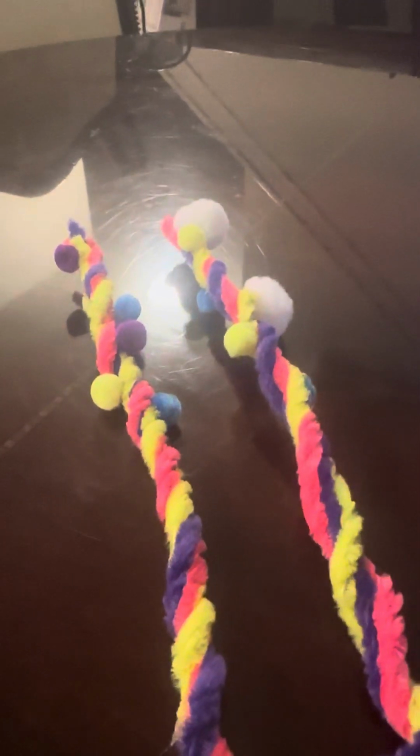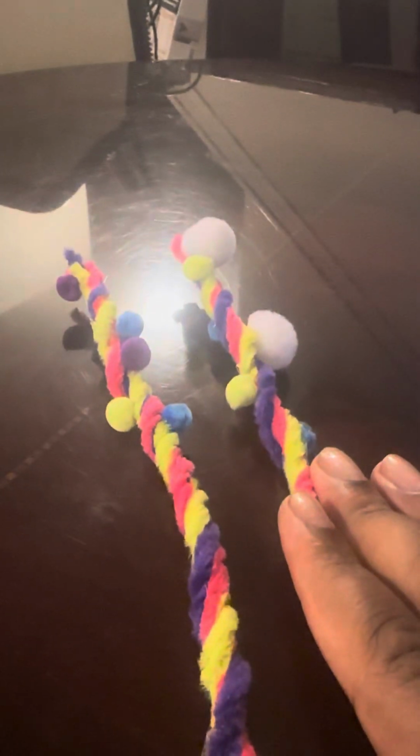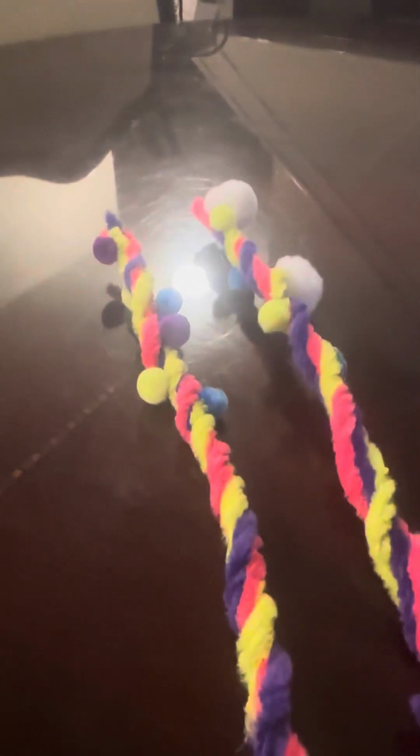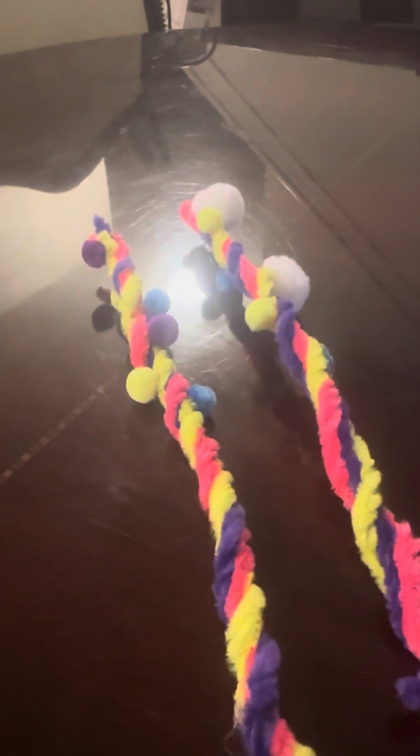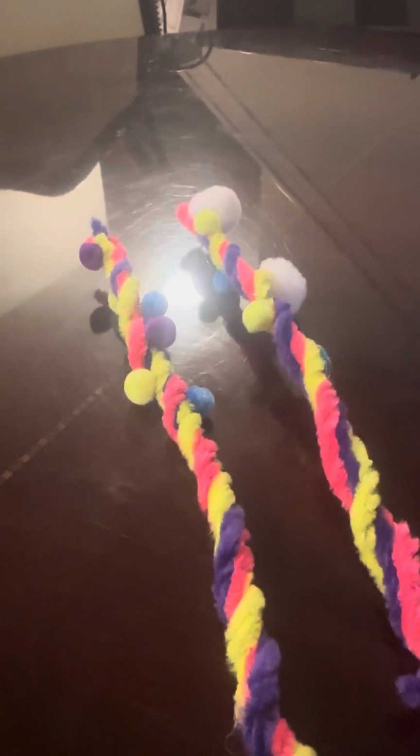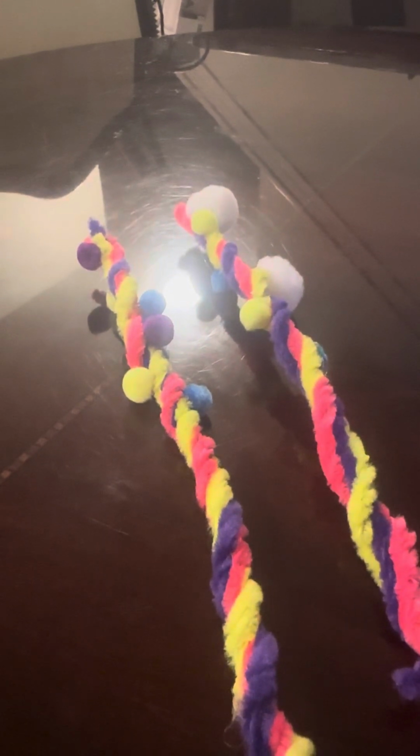To make my model, I used pipe cleaners and pom-poms because it was the most resourceful thing that I had. The subunits in collagen are the 3 peptide chains that form the triple helix.